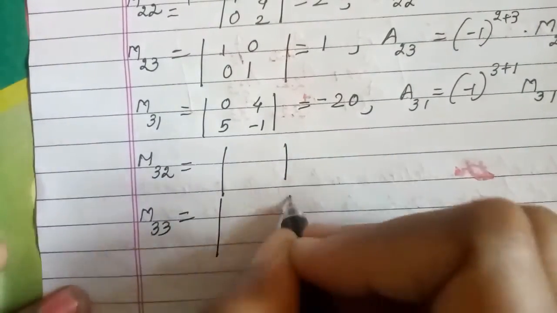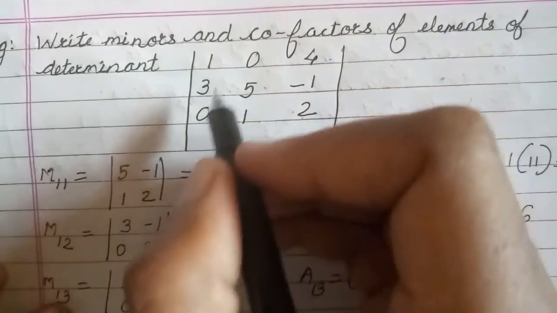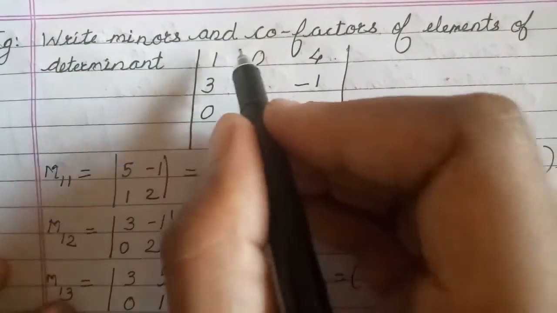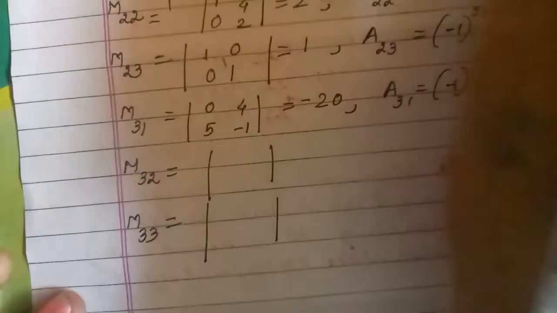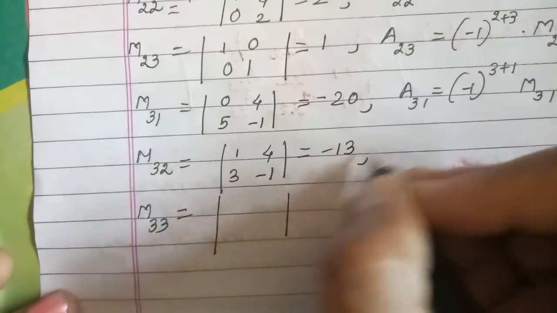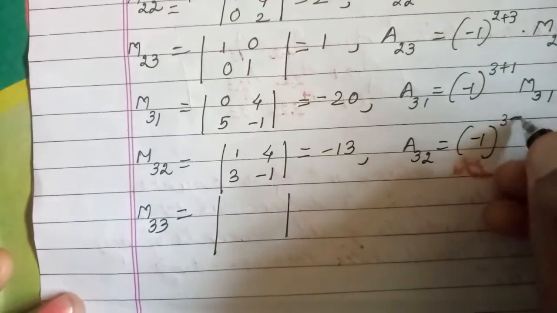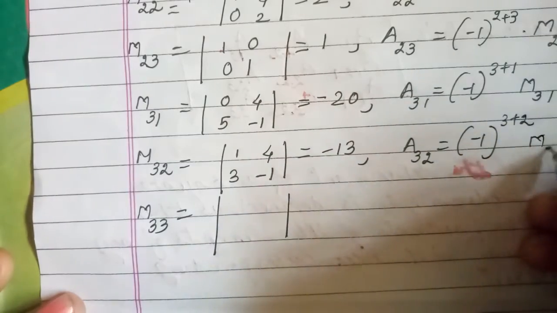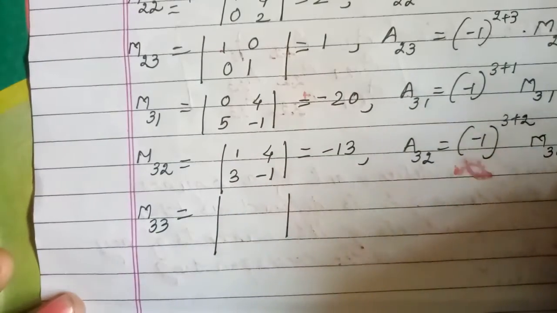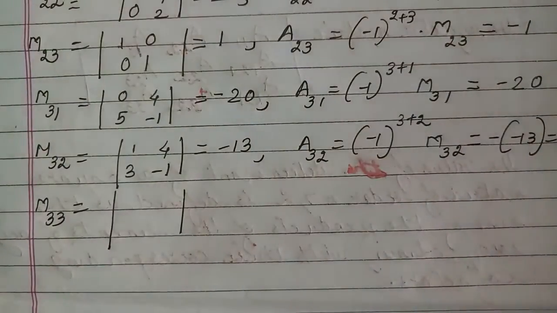Similarly M32. Third row, second column. So 1, 3, 4 minus 1. So minus 1 minus 12, minus 13. Position is again odd, so it will be opposite of this. So it will be minus of minus 13. So the answer will be 13.